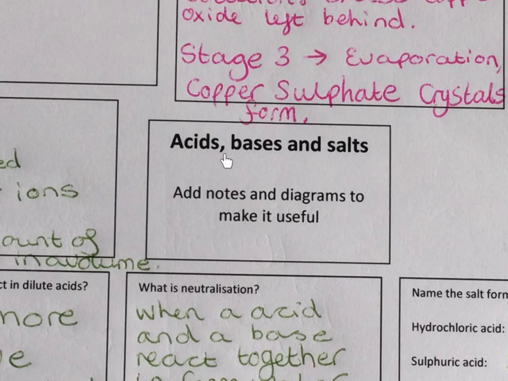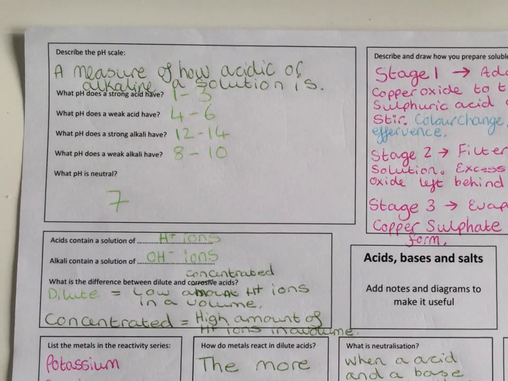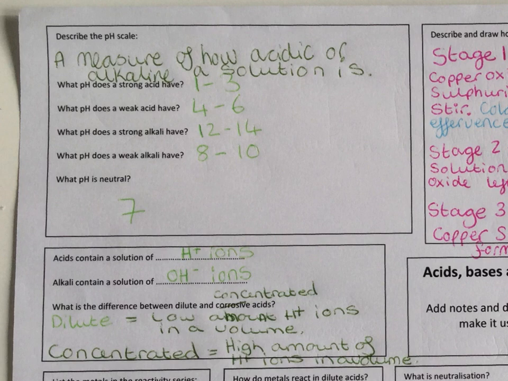This is the acids, bases and salts review sheet. Again, use this as a revision starter if you've missed a lesson, to catch up on certain things. Use it to help you with your revision. It's just an overview of the entire topic of acids, bases and salts. So to get us started, a little bit of a brief overview on what acids are and how they work.